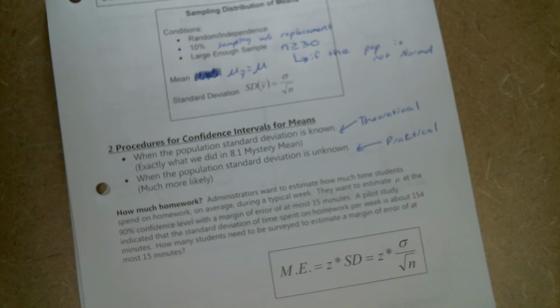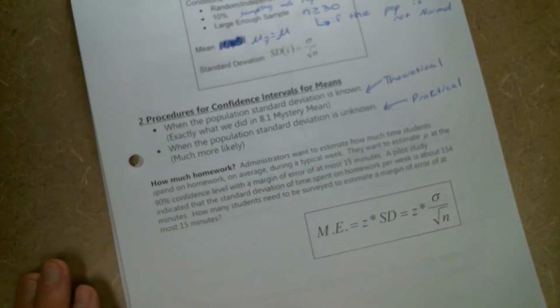So this one says administrators want to estimate how much time students spend on homework on average during a typical week. They want to estimate mu, the true population parameter, at a 90% confidence level with a margin of error of at most 15 minutes. A pilot study indicated that the standard deviation of time spent on homework per week is about 154 minutes. How many students need to be surveyed to estimate a margin of error of at most 15 minutes? So pretty much the same problem as before. It's just the formula has shifted a little bit.